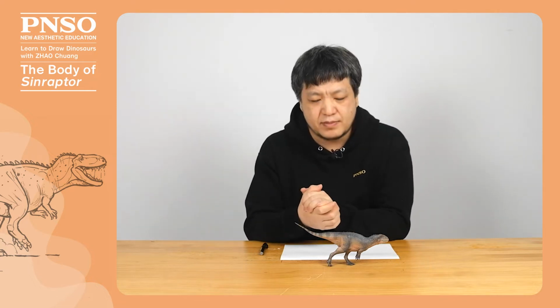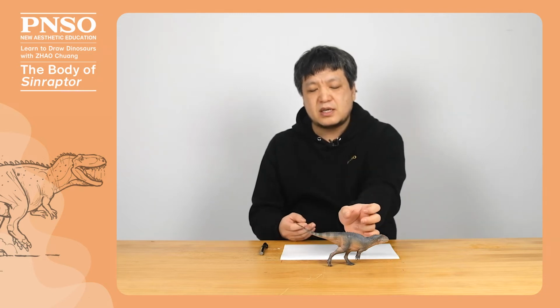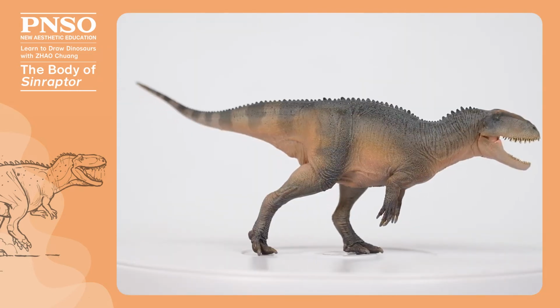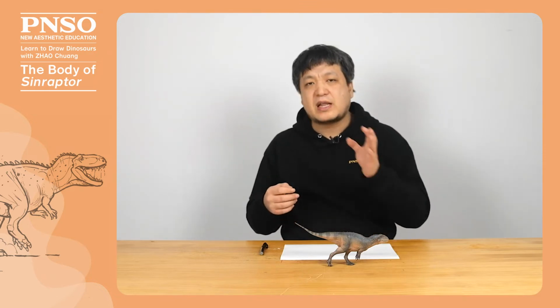Today, we are going to draw the body of Sinraptor. When drawing the body of Sinraptor, we first need to think of a movement that can well present its feature. As it had a short body, we can design a movement such as it lifted its leg to run forward. When it lifted its leg to stretch forward, its body would look shorter, so we can better show the feature.